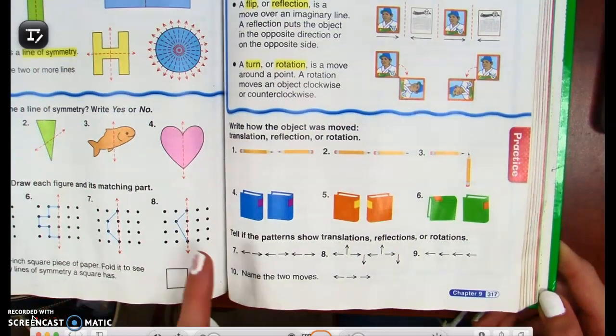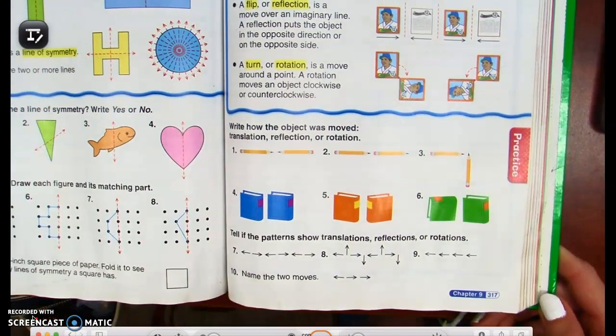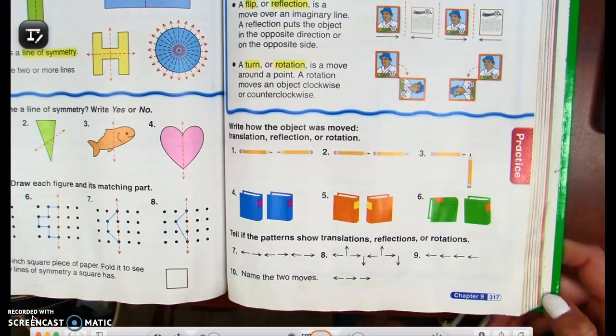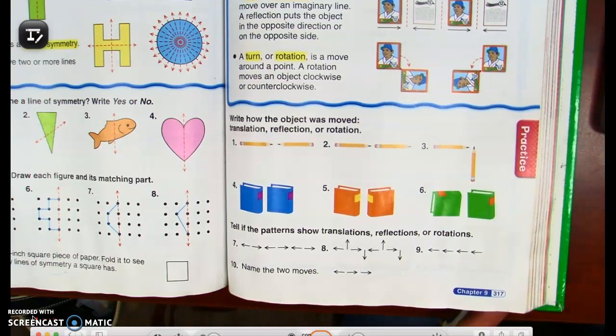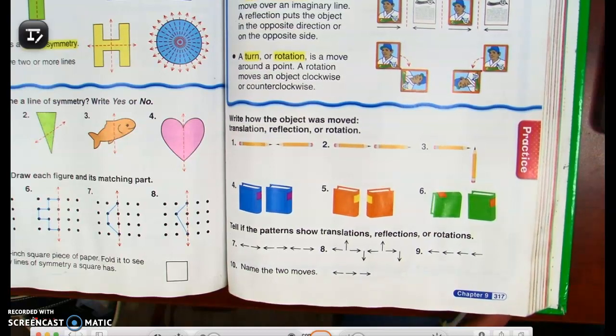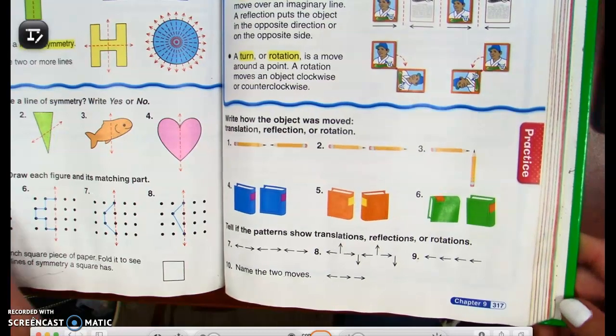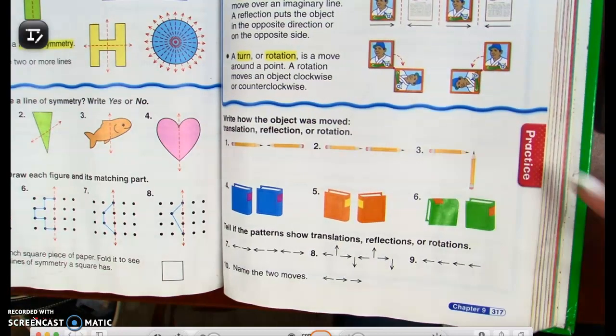So you're going to do 1 through 6. And then if you want some extra practice for bonus, your can do is going to be 7 through 10. And then you'll take a picture of 1 through 8 from the other page and 1 through 6 on this page.